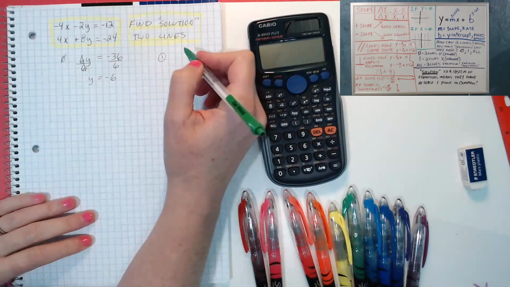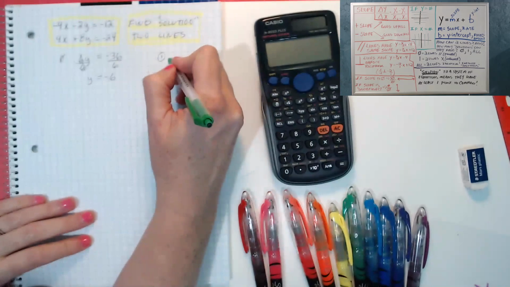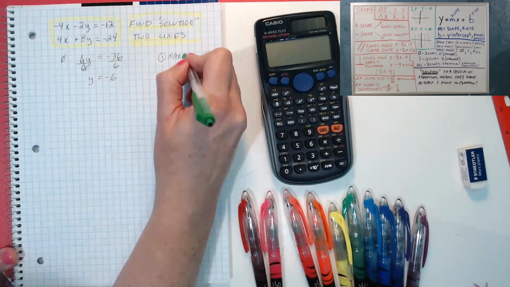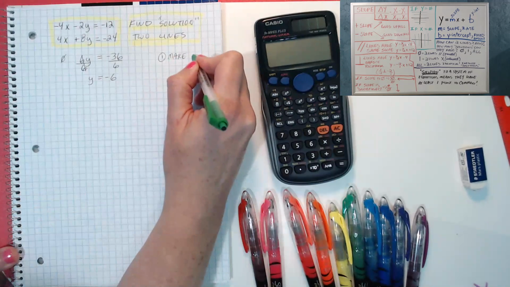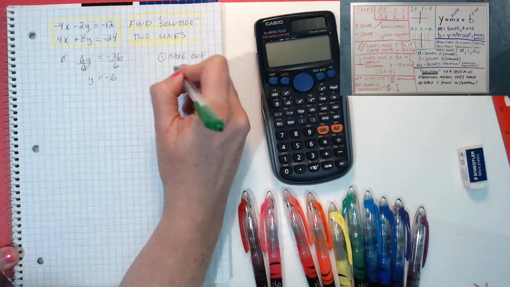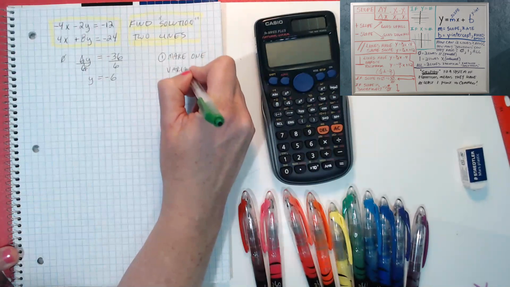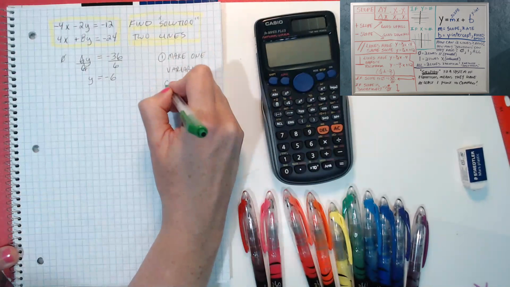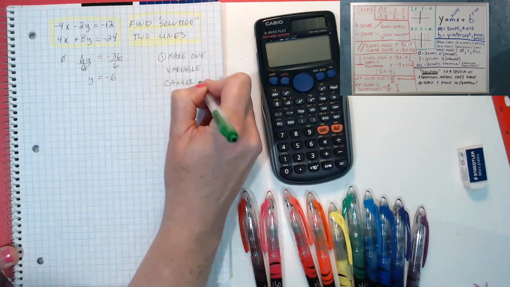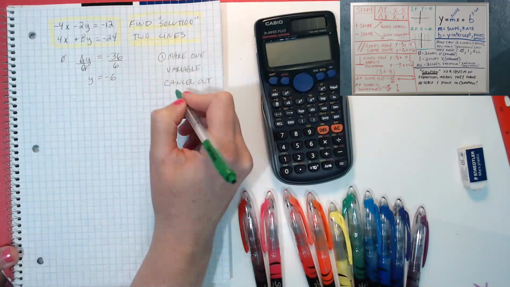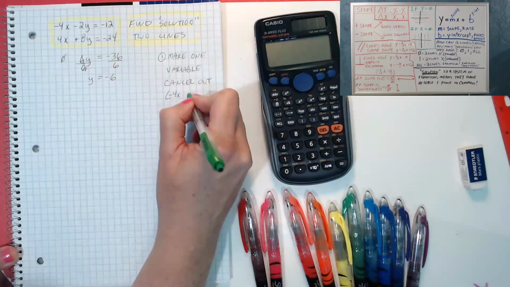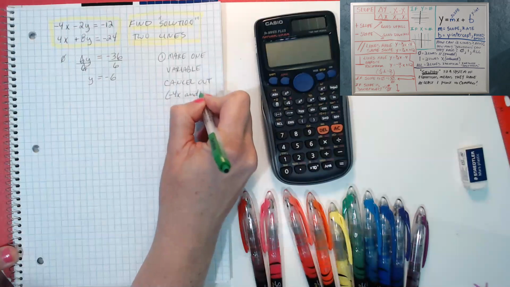So number 1, we're going to write this out. Make one variable cancel out. In this case, we have a negative 4x and a 4x.